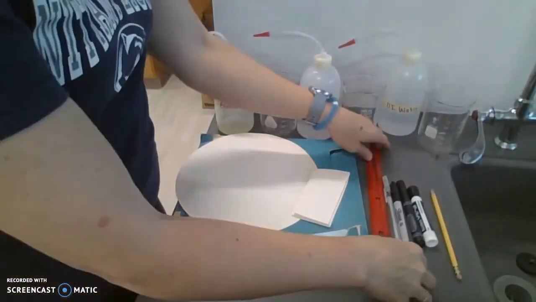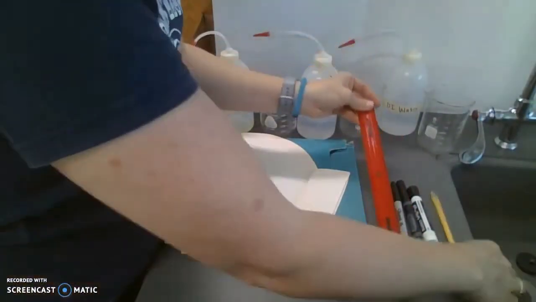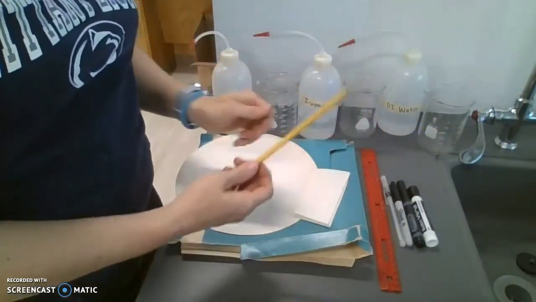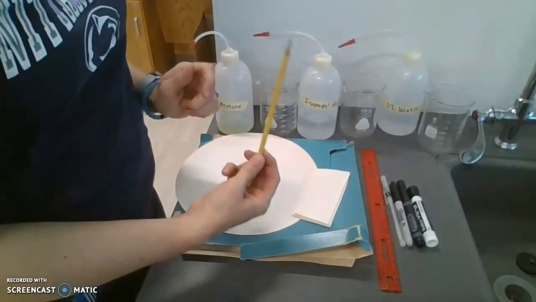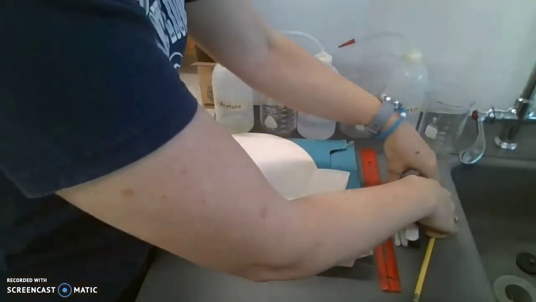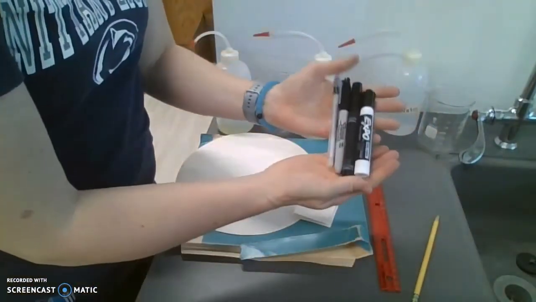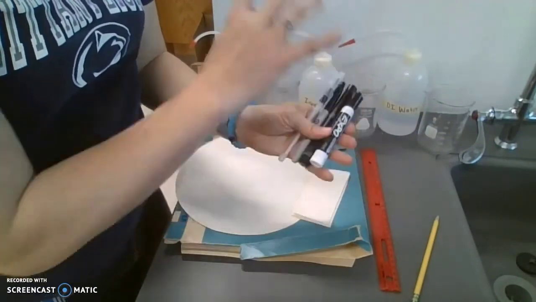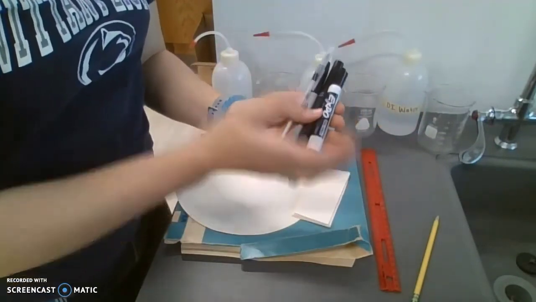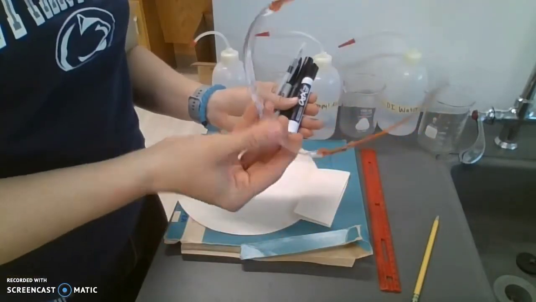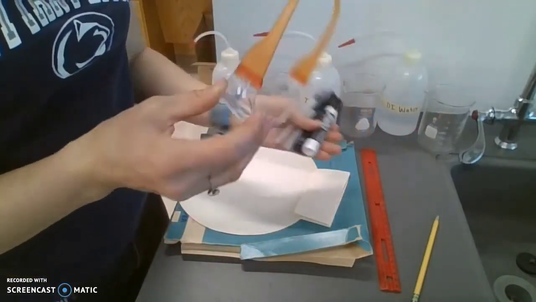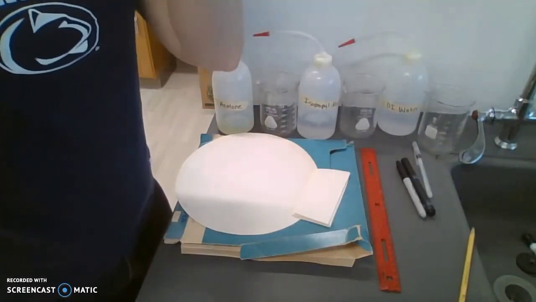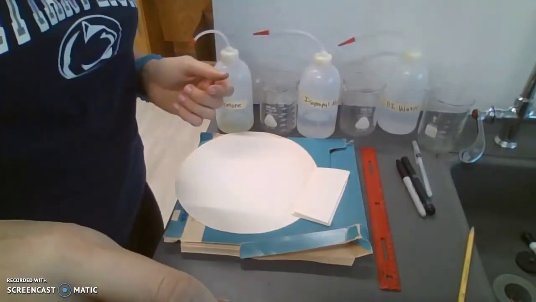And then we have a ruler, a pencil to mark where everything started and stopped, because pencils are not soluble in any of these. And then some ink in order to test. I chose the color black because I like to see the differences in the black pigments. And as always, you need some goggles because even these solvents are going to possibly hurt your eyes if they're splashed in there.